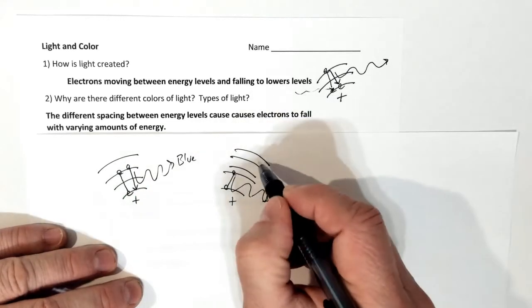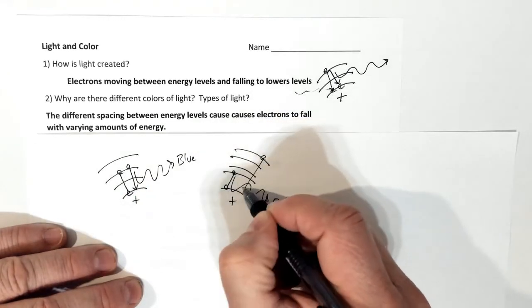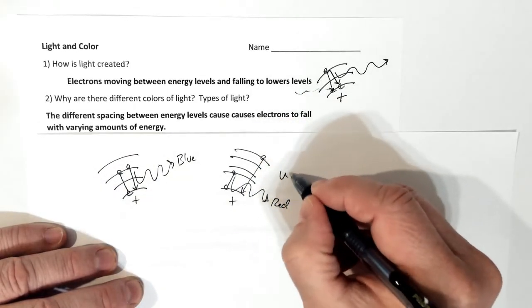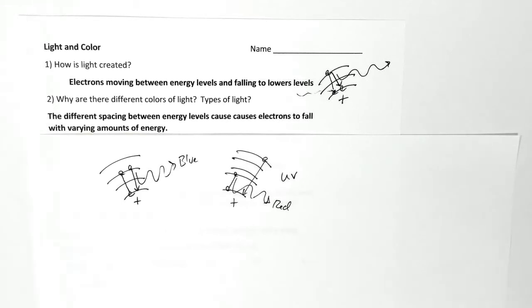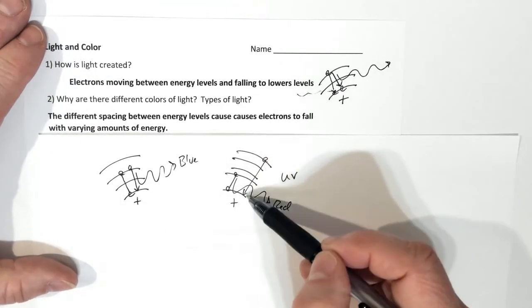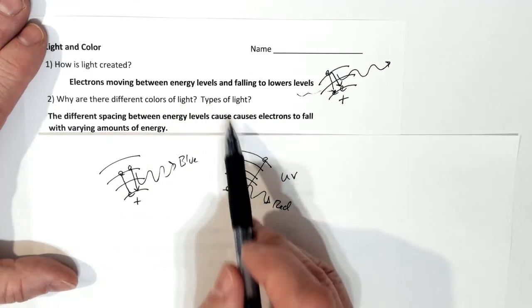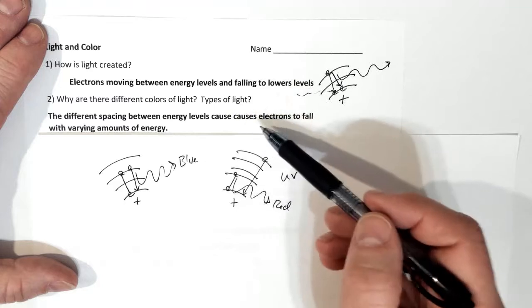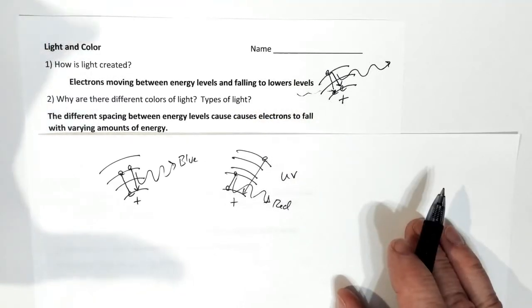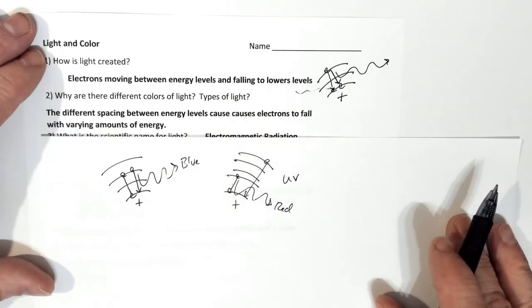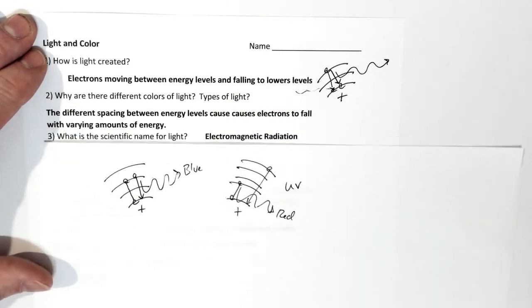You can even have electrons fall from extremely high levels, and they can give off a different light, like UV light, which has so much energy it can actually pass into your skin and burn you, okay? So how far they fall determines the color of the light and the types of light, okay? So remember, if you need to take these notes and I'm going a little too fast, you can always stop the video and write your notes down, okay? So that is the best way to explain how different kinds of light can be created, okay?